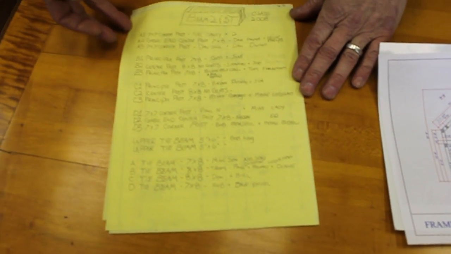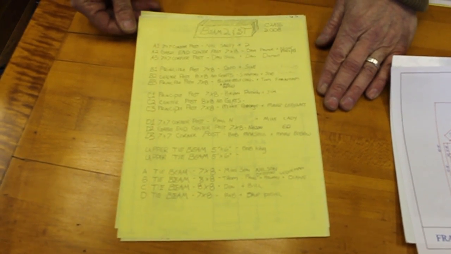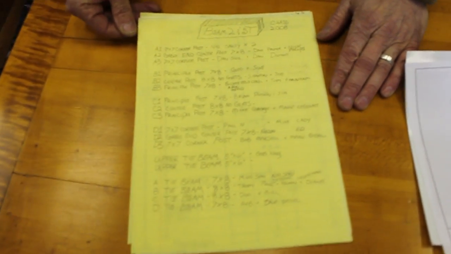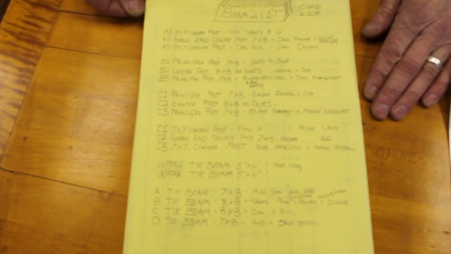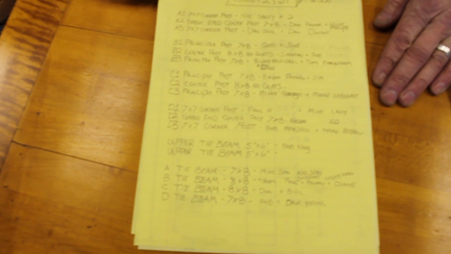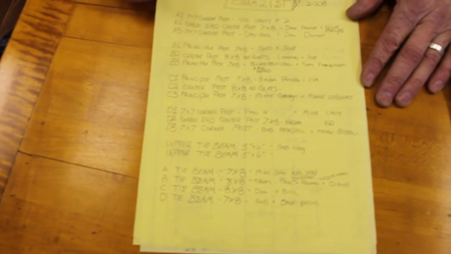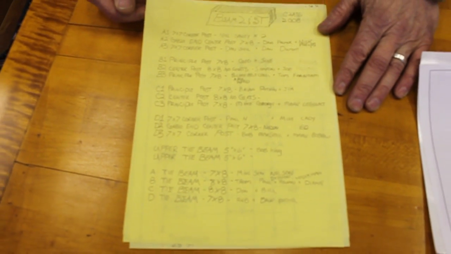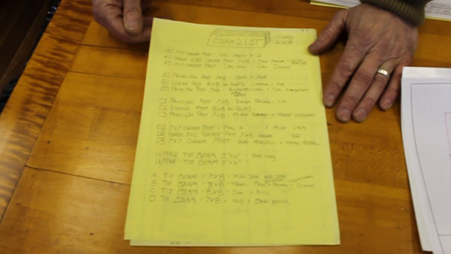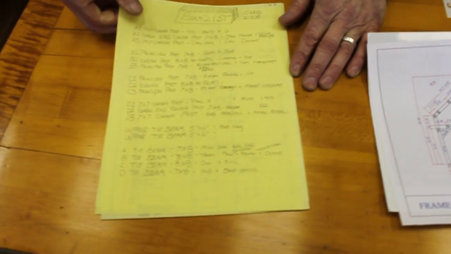Okay, so next we have our beam list. It's very important that you stay organized, that you assign all of your timbers, whether they're tie beams or posts or girts or braces. It's important that you assign every one of them a known name and a known location. So that's what we're going to teach you guys how to do at class. We're going to teach you guys to stay organized and how to timber frame for yourself.